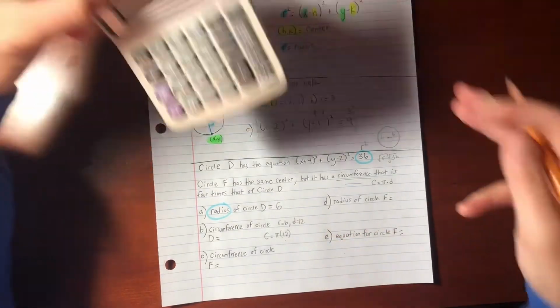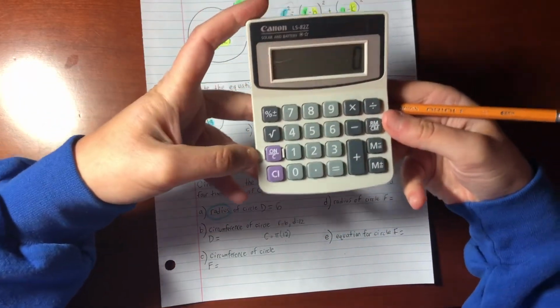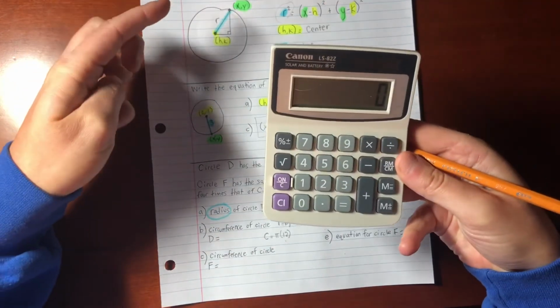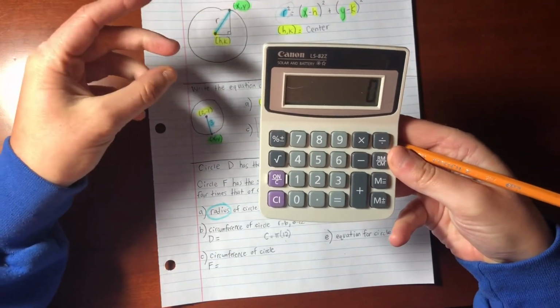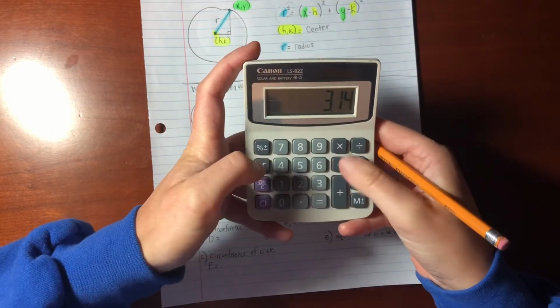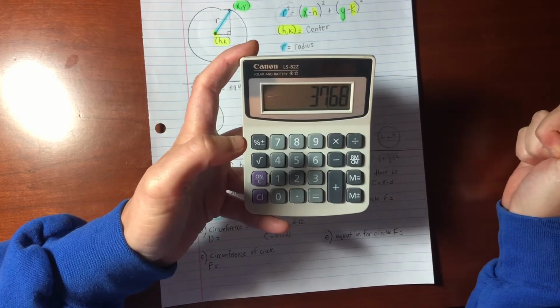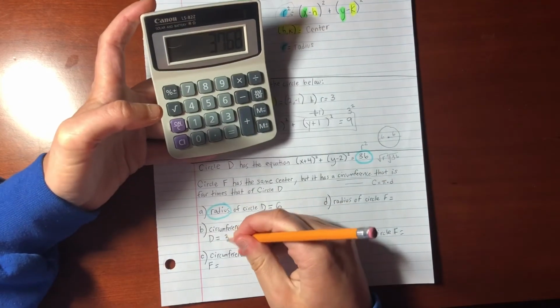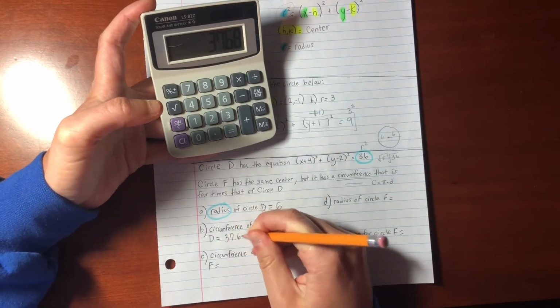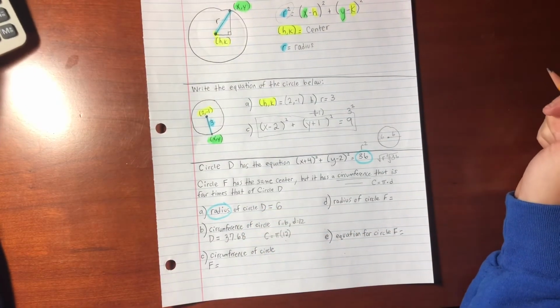You can use the pi buttons on your calculators or your phones. I'm just going to use 3.14 for now, so 3.14 times 12 gives me about 37.68. That gives me the circumference of circle D.